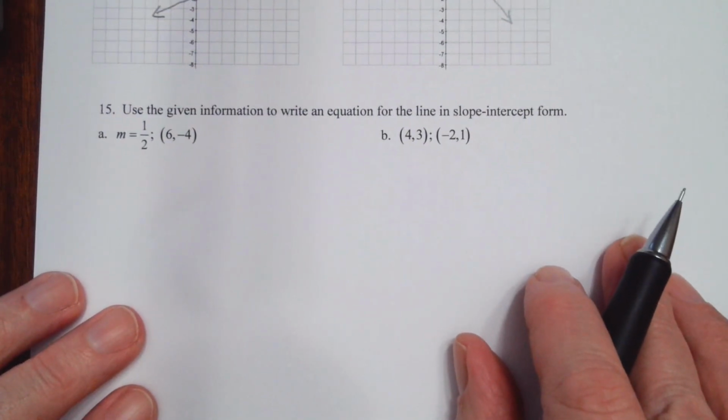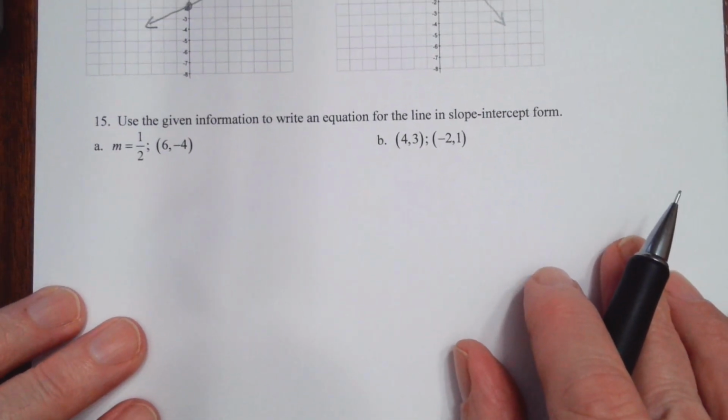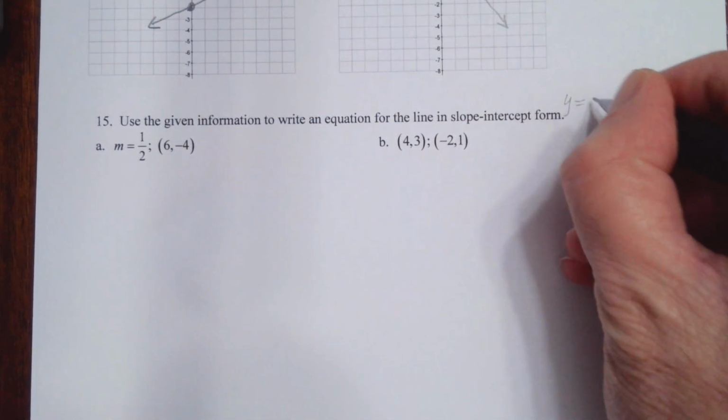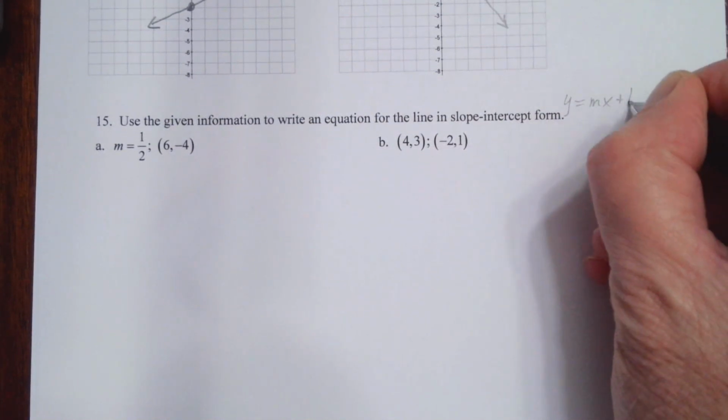Last problem. It says use the given information to write an equation for the line in slope-intercept form. Now slope-intercept form is the y equals mx plus b.